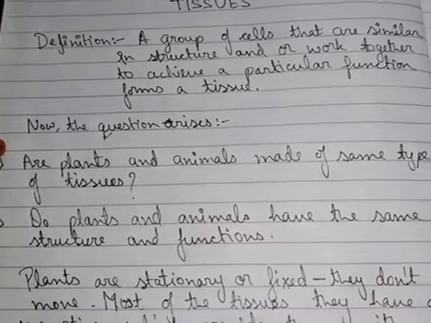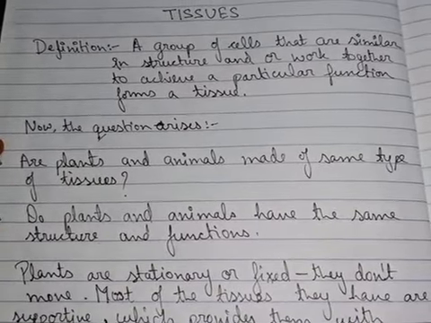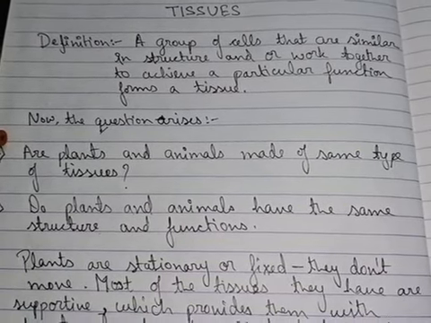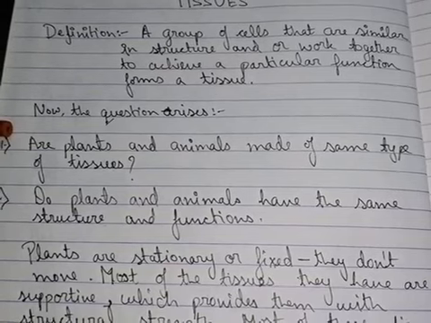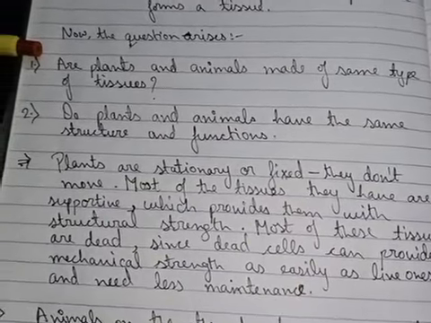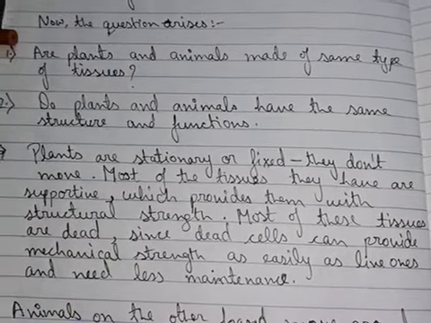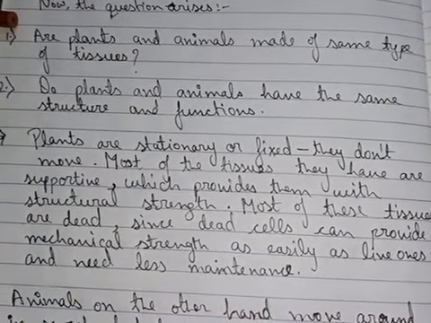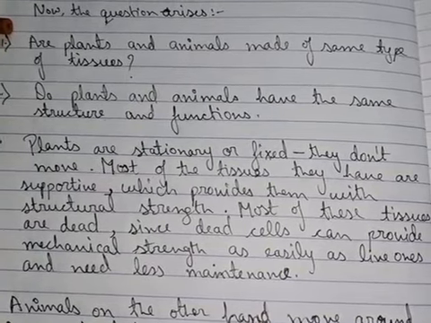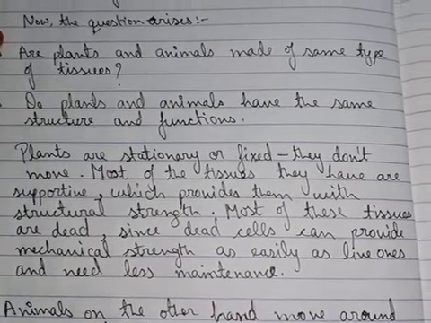Now, the question arises: are plants and animals made of the same type of tissues? Or do plants and animals have the same structure and functions? The reason is plants are stationary or fixed, they don't move.